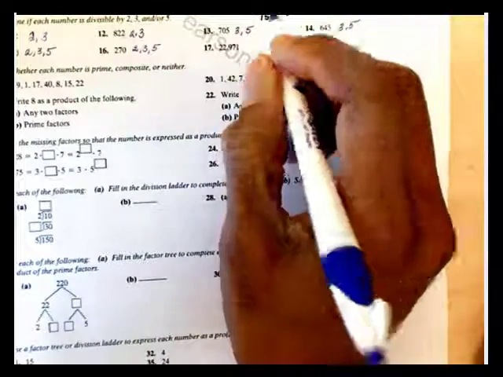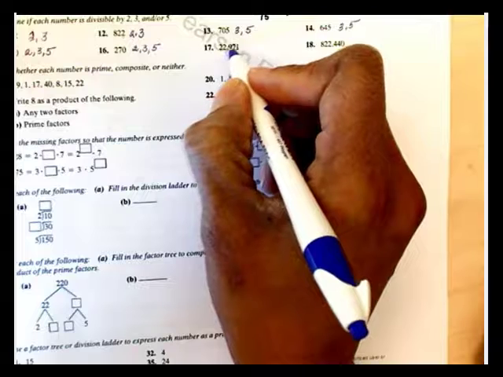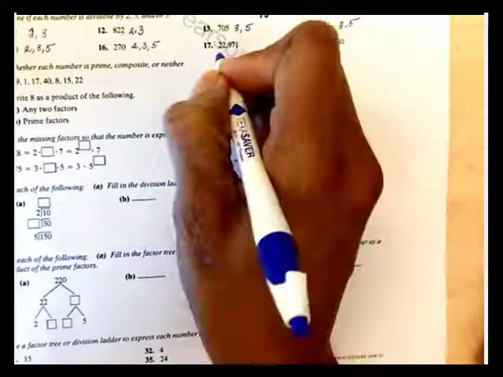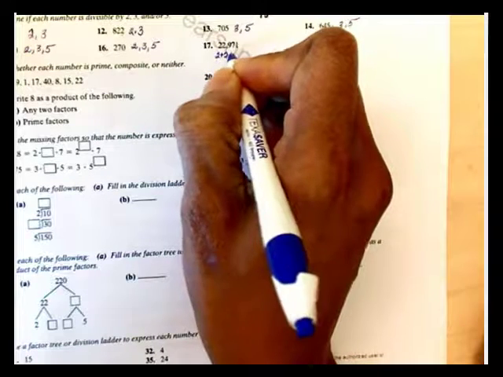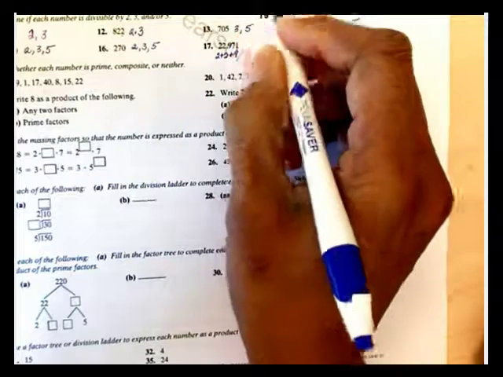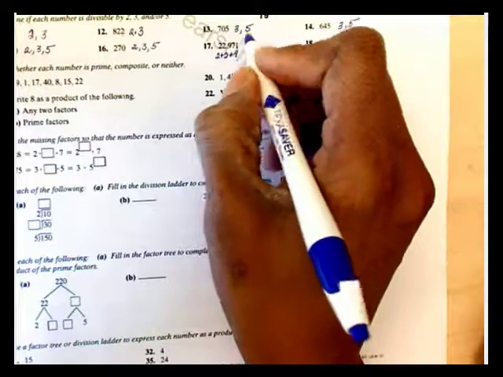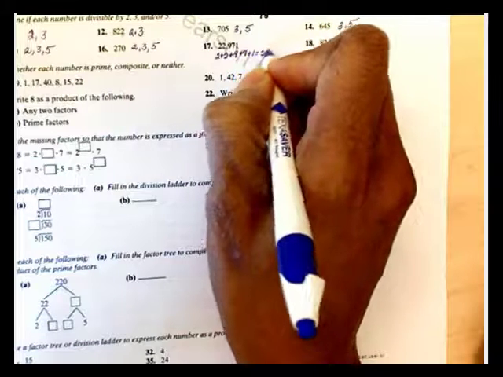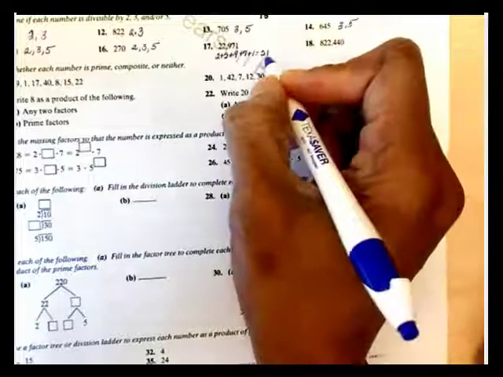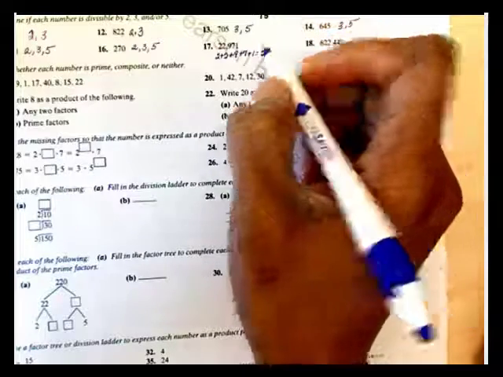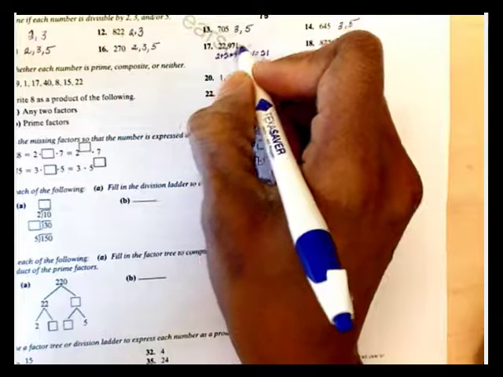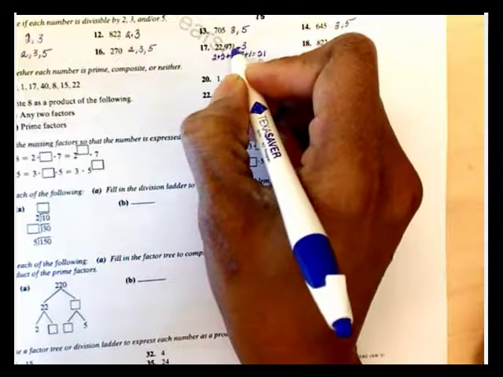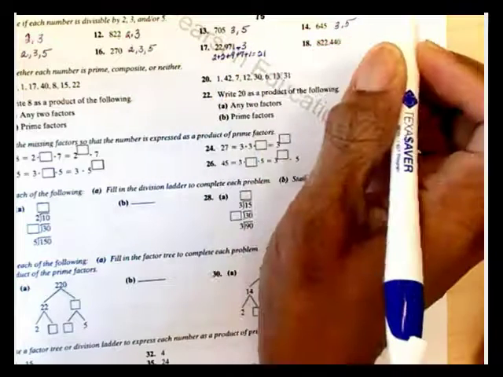Let's look at some big numbers. The last digit in 22,971 is not even, so it's not divisible by 2. But let's add 2 plus 2, that's 4. Plus 9 is 13. Plus 7 is 20. Plus 1 is 21. 21 is divisible by 3. So this number, 22,971, is divisible by 3. If we look at the last digit, it is not 0 or 5, so it's not divisible by 5.